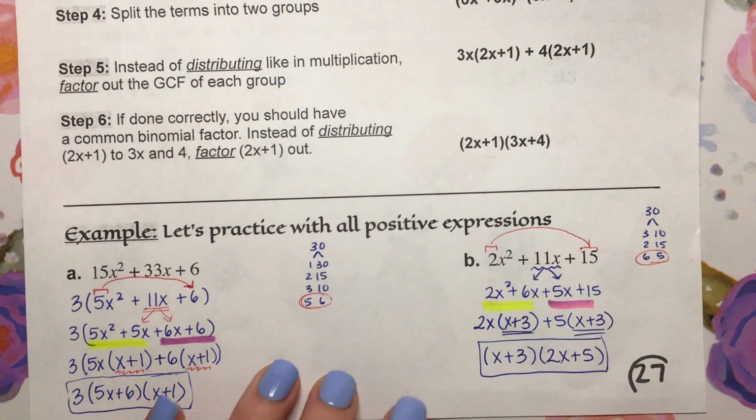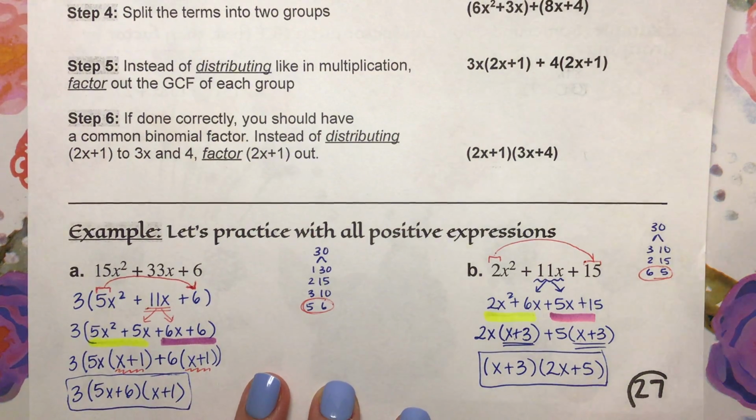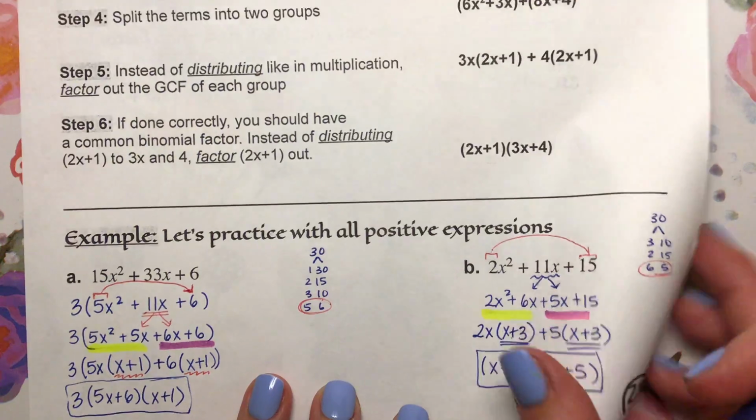Now you are able to check these just like you are the other problems. If you want to check your work, go back and FOIL them out, or just multiply the 2 binomials back out to make sure you get back to your original problem.